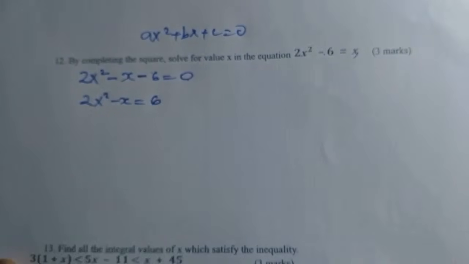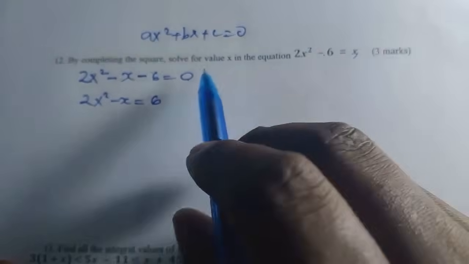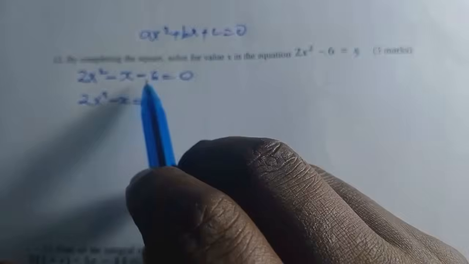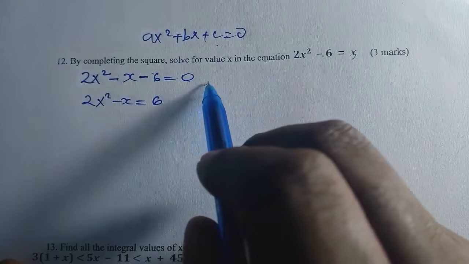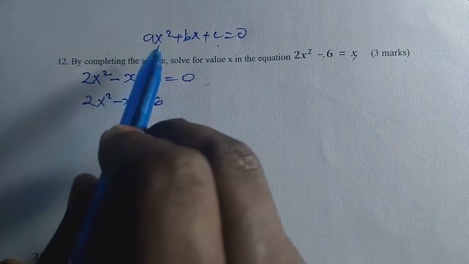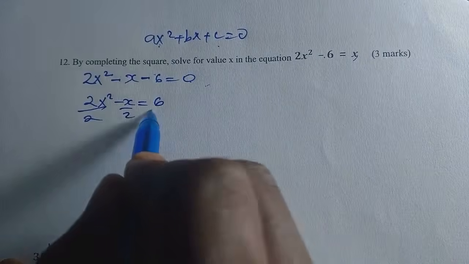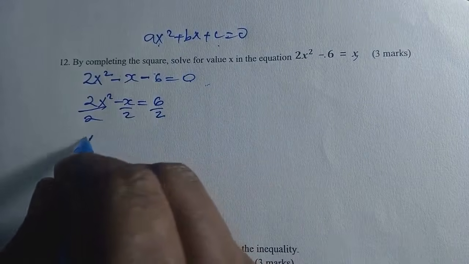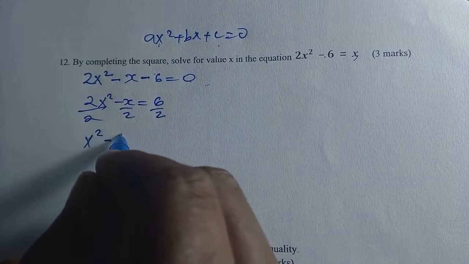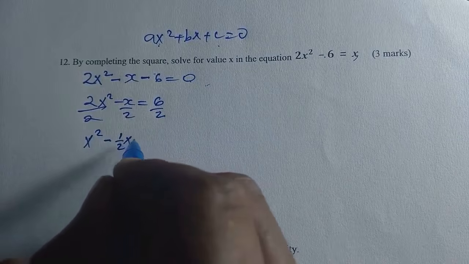So when you are using this method, completing the square, you must ensure that the constant c is on the right side, and the coefficient of x squared is always 1. So divide by 2, divide by 2, divide by 2. So we have x squared minus a half x is equal to 3.